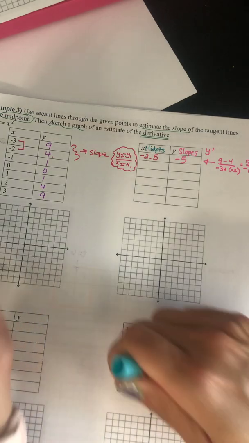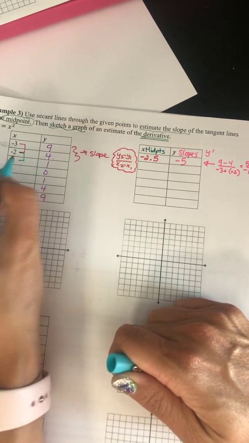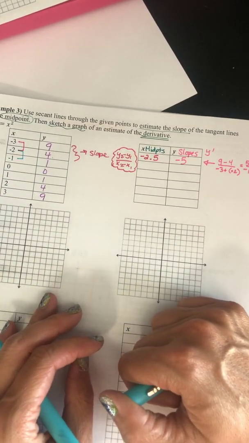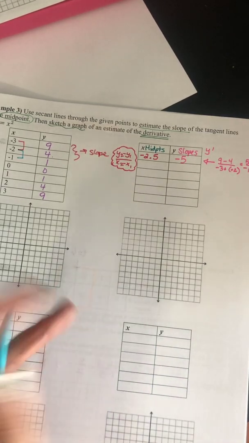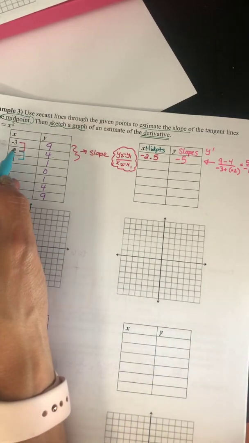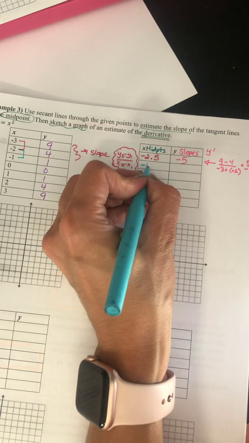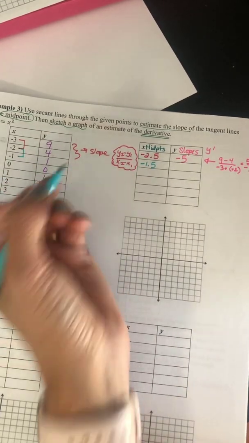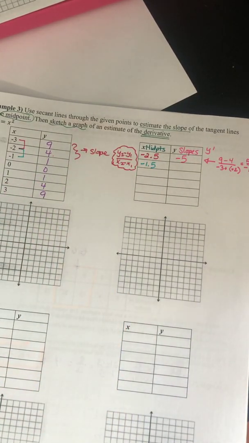So let's go to the next 2 points, -2 and -1. We'll find the midpoint between those two. The midpoint between -2 and -1 is -1.5. And now we need to find the slope. For this part, I'm not going to write it down. We're just going to do it in our heads.